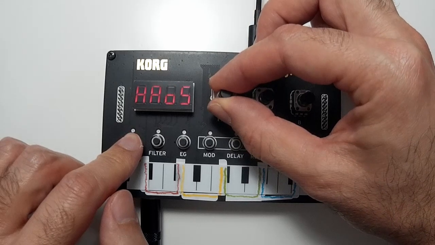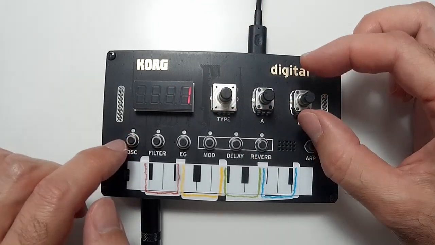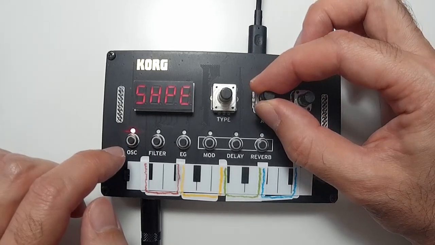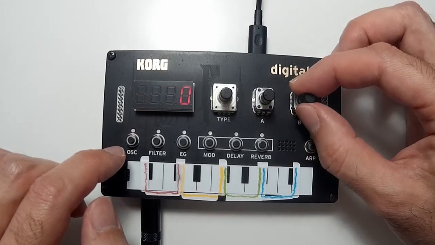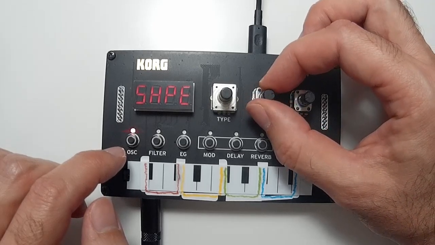Knobs to change again the parameters. Okay. I don't know which oscillator I'm changing.